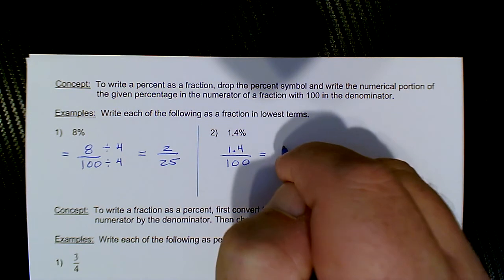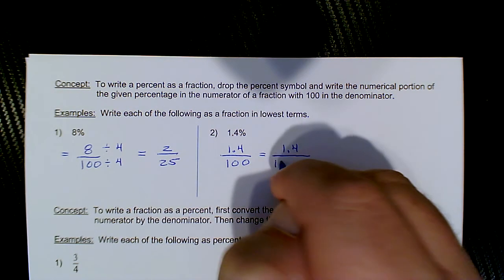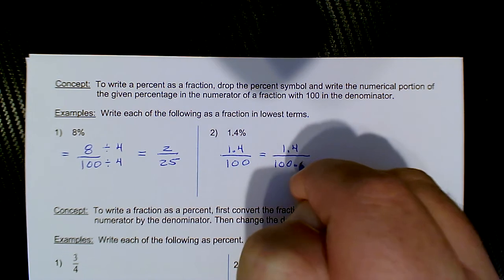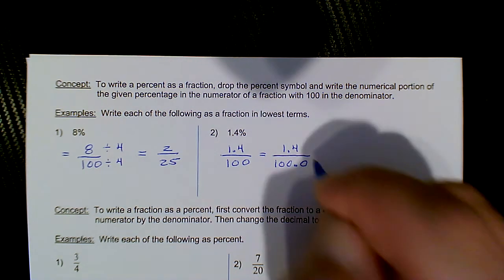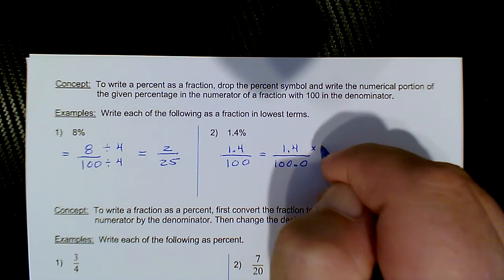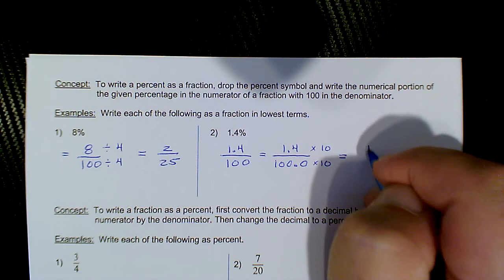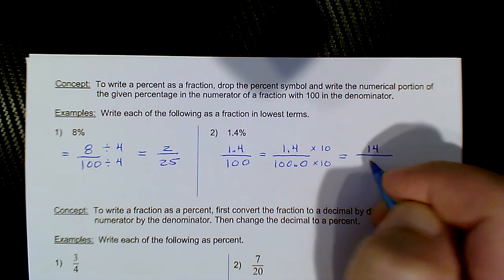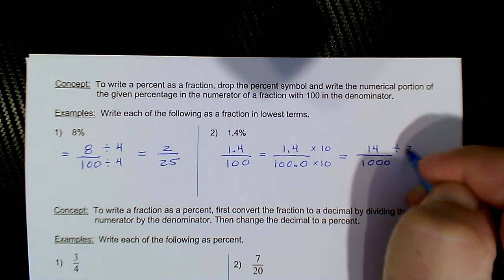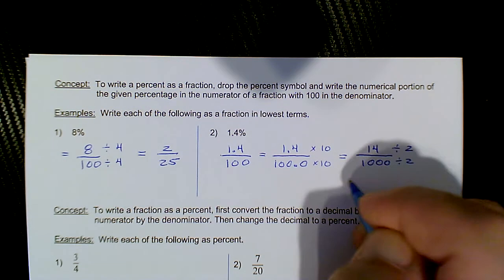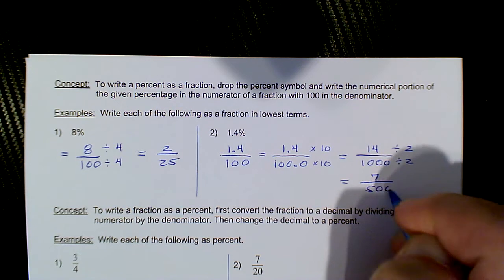Before we do, let's make each number have the same place value by adding a trailing 0 to the 100. So I'm going to call it 100.0. And then I'm going to multiply by the appropriate power of 10, which in this case is 10. So that becomes 14 over 1,000. And now I could reduce. Let's divide by 2. And that gives us 7 over 500.